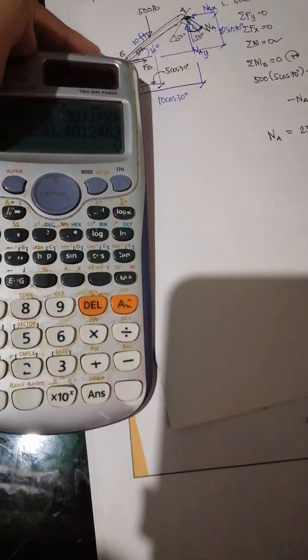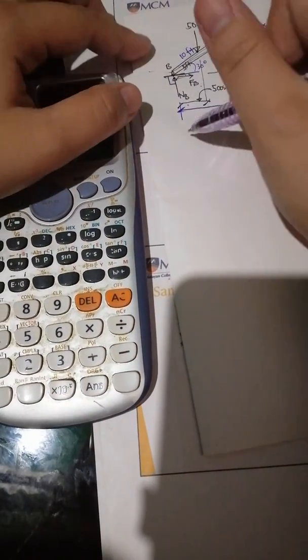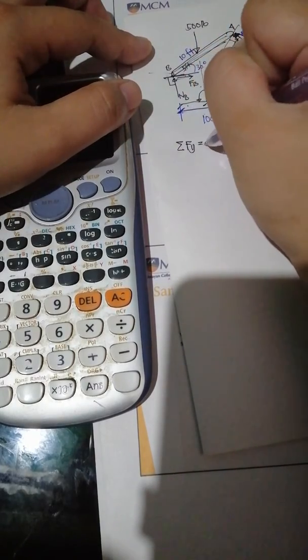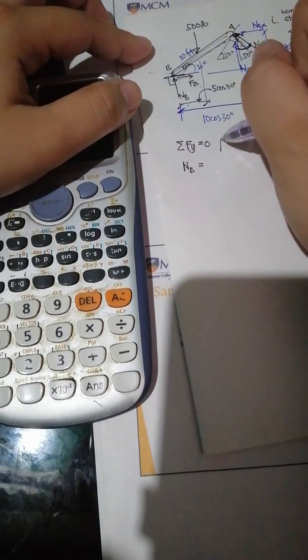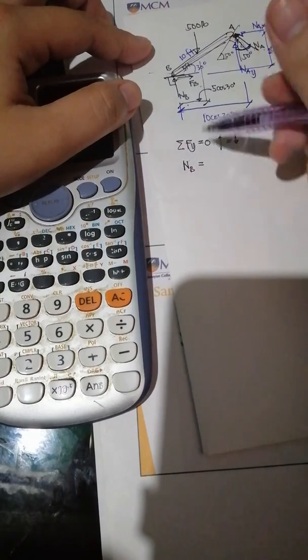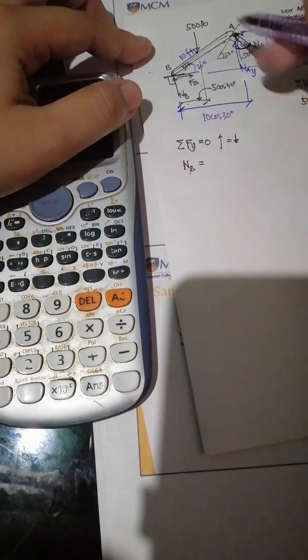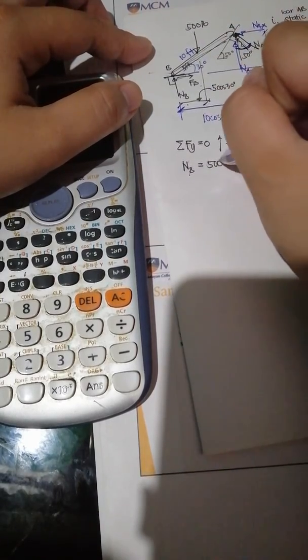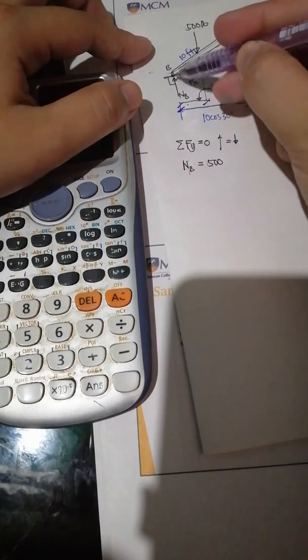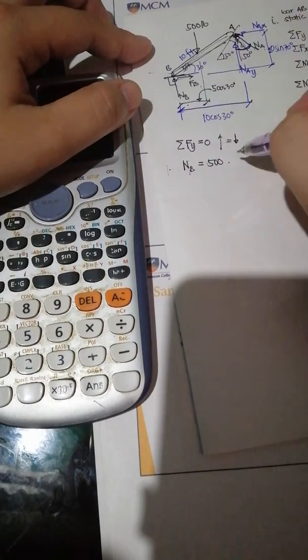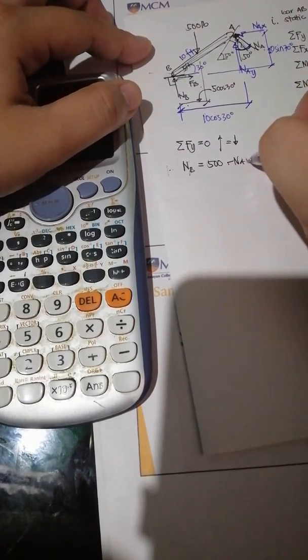That being said, we can now solve for NB. To solve for NB, we'll use sum of forces vertically. NB upward; upward equals downward. Upward force is NB. Downward forces: we have the 500-pound weight of the bar AB, and NAY, since NAY is upward, on this side it's positive, so on the other side it's negative. So, minus NAY.